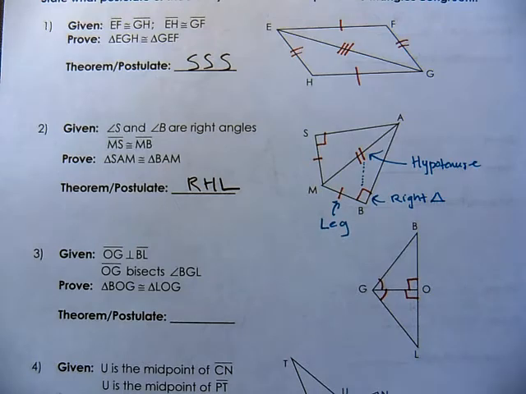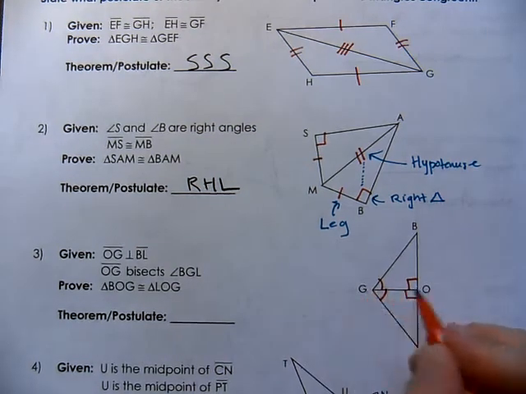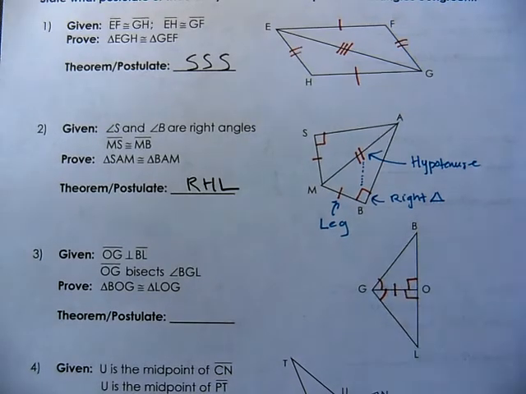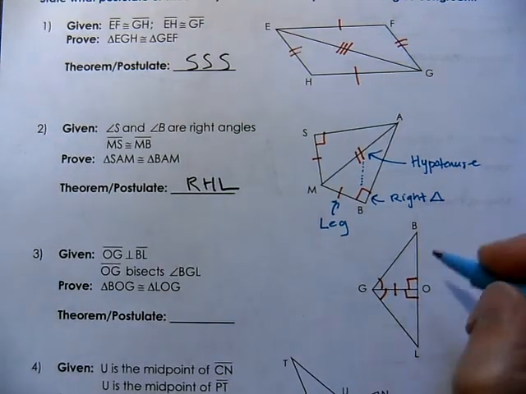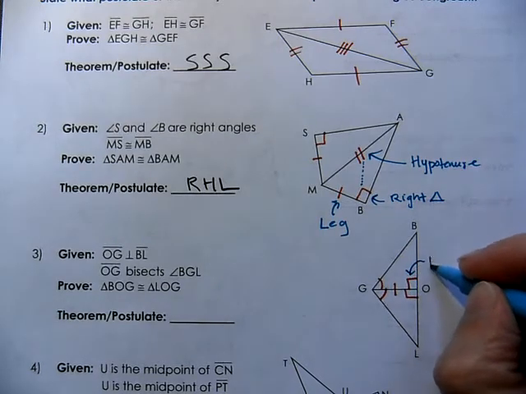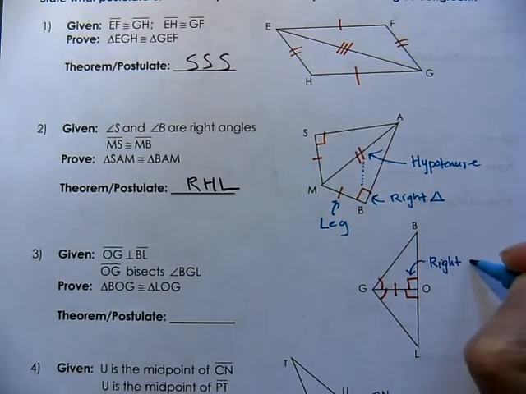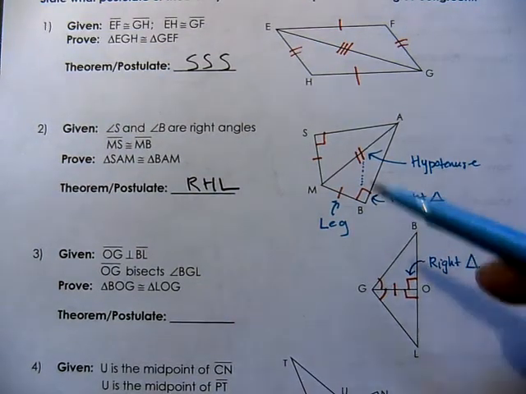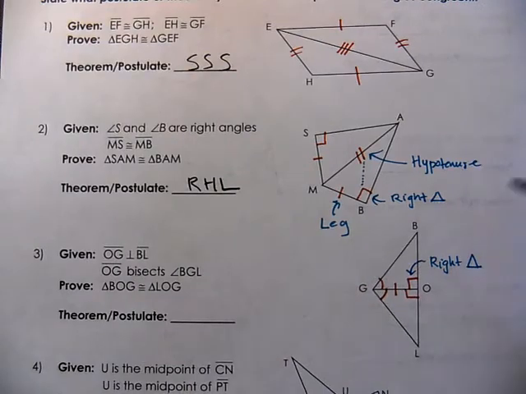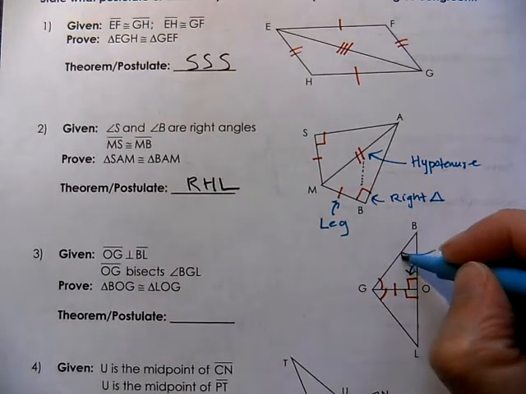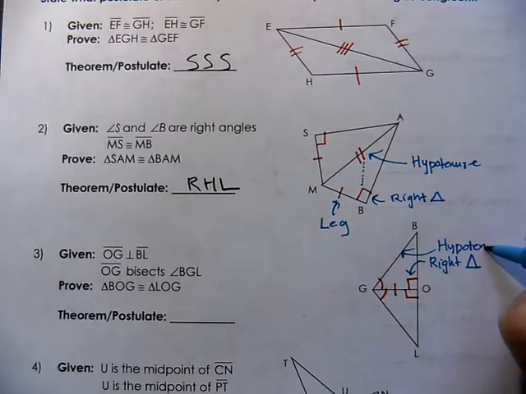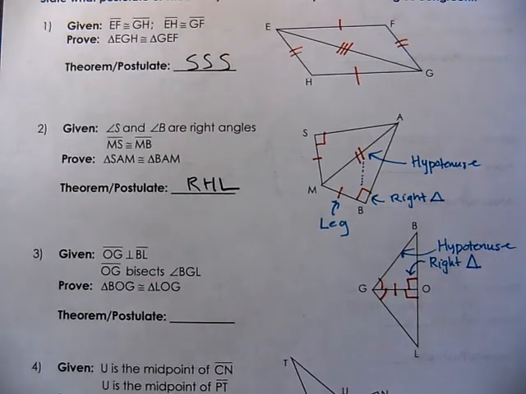So again, is there anything else that we can add to the diagram? Sure, we have this shared side, so a tick mark here on that shared line, that's our reflexive property of congruency. So notice we have a right triangle. And so you might be thinking, well, clearly that must be the RHL pattern like what we saw before. But no, it's not the RHL pattern because the hypotenuse has no markings on it. So we don't have the H part of the RHL pattern.